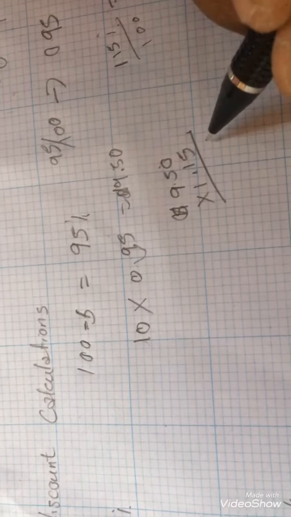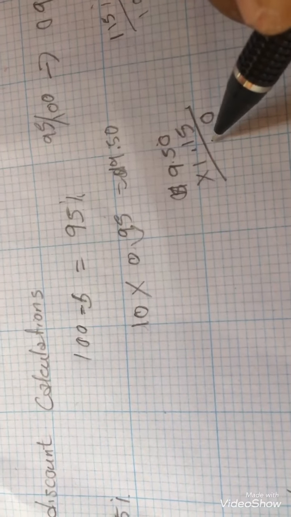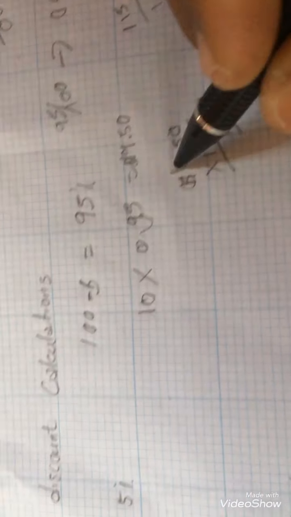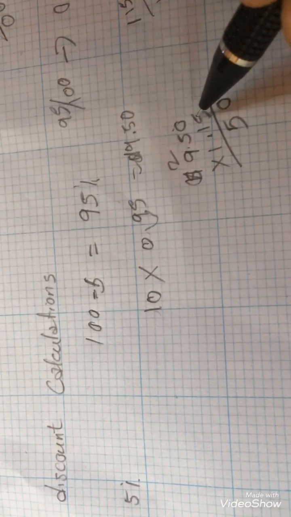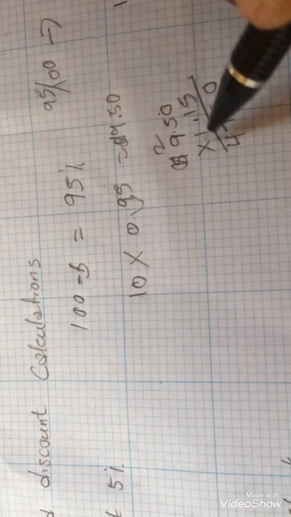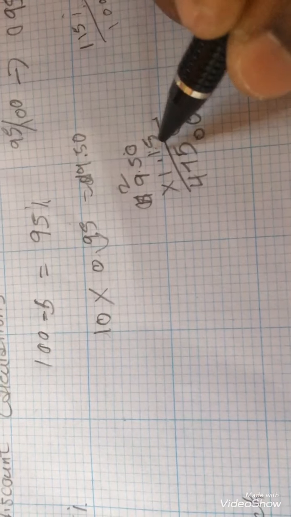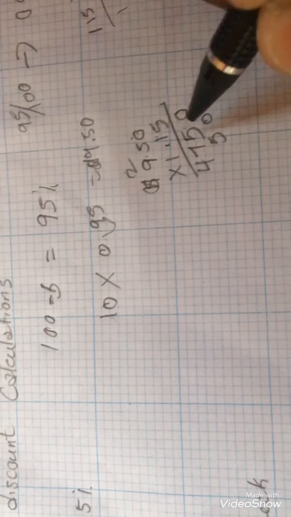Let's go. 5 times 0 is 0. 5 5s 25. 5 9s are 45 plus 2 is 47. We're ignoring our decimal point still. Add our 0. 1 0 0. 1 5s are 5. 1 9s are 9.